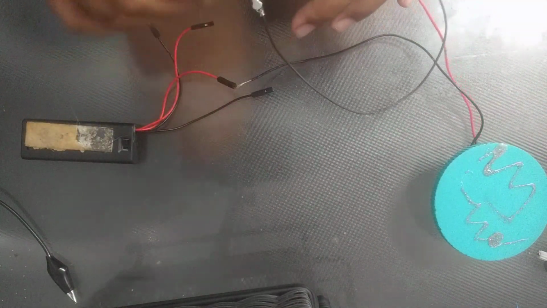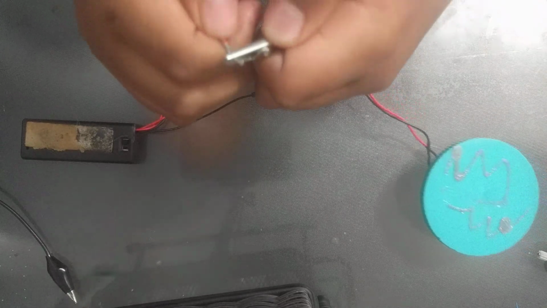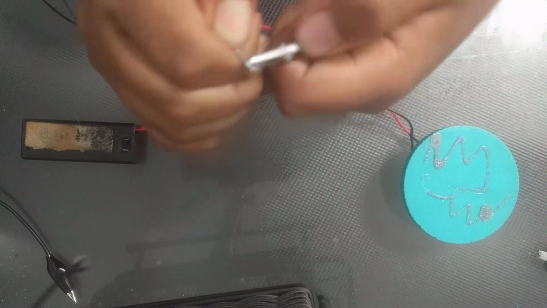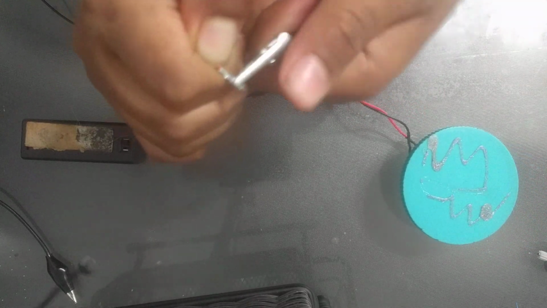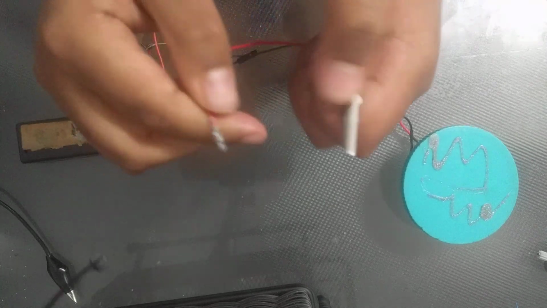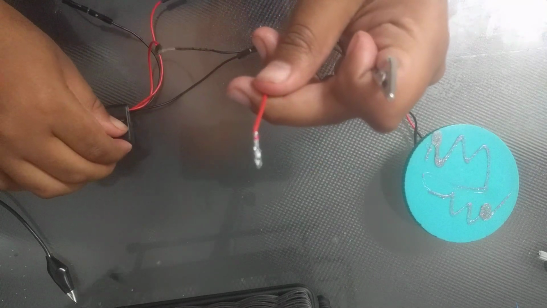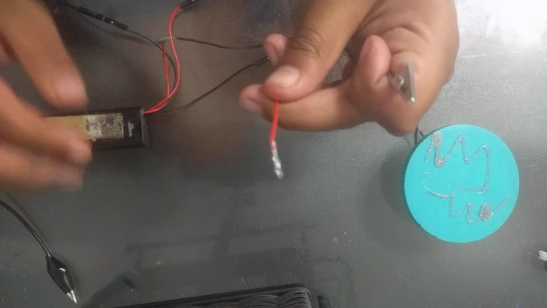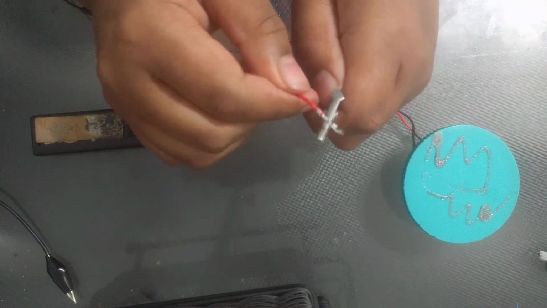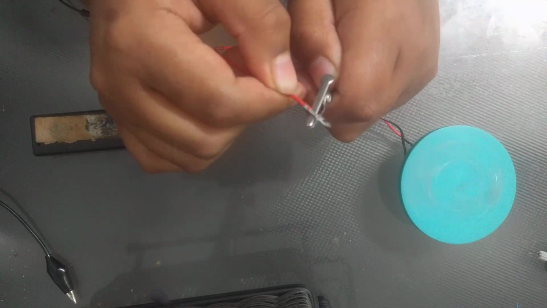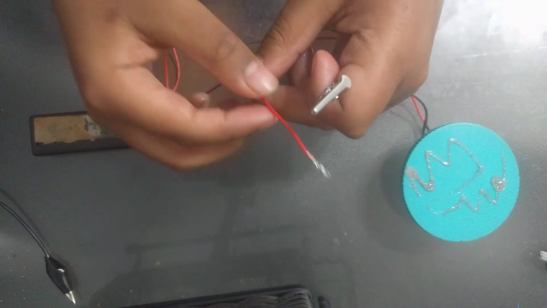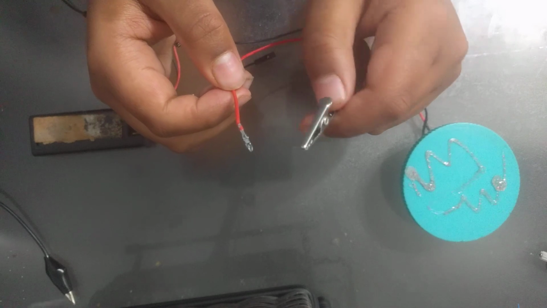For example, if I quickly unclip this, then it will, why does that not work? It will not work. It's on, doesn't move, but when I touch it, it moves because the electricity can flow through. If it's not touching, it can't flow through.